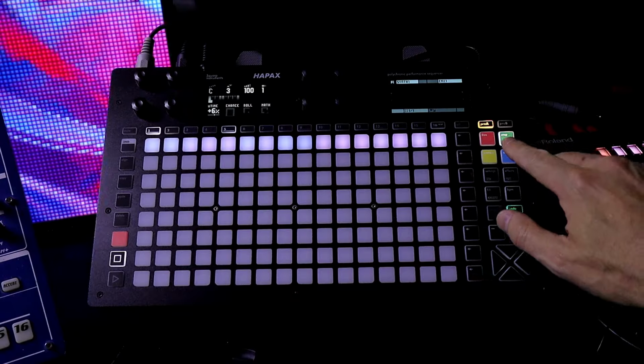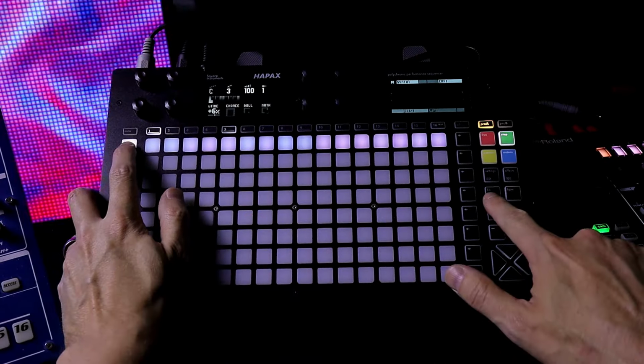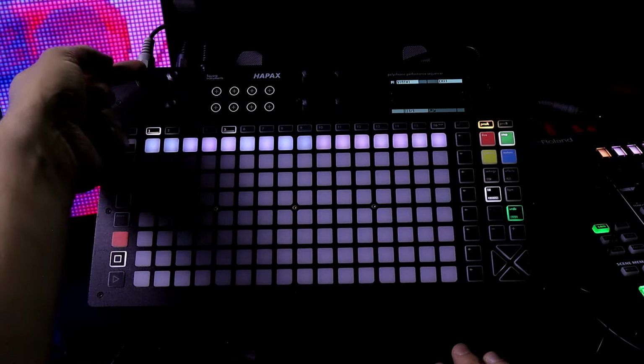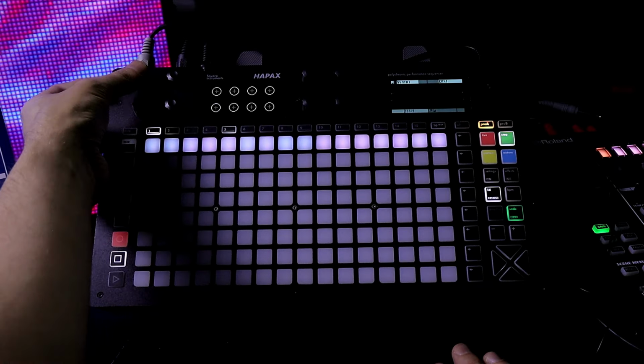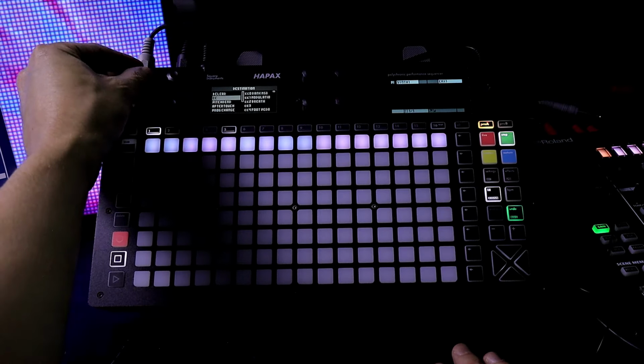So I'm in step view. Now we can see we're in the pattern here. Press second and fill. Now we can assign CCs to the knobs. For example, let's change this one. We're going to push in the knob, and we can see a menu. And that's setting the destination.